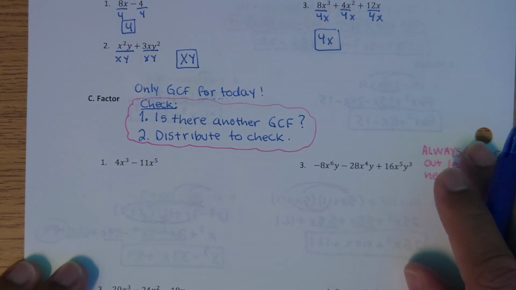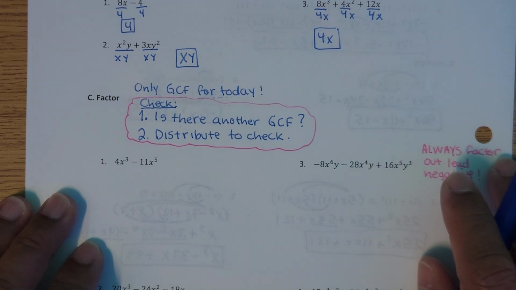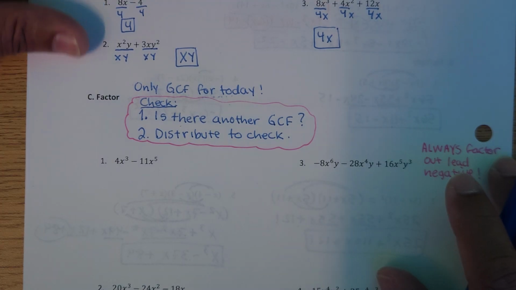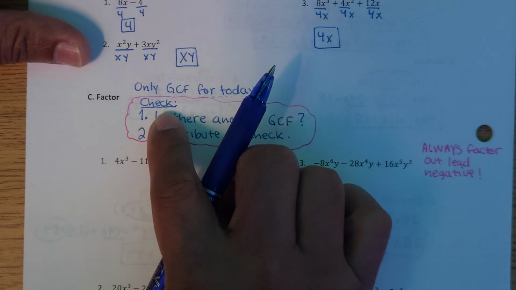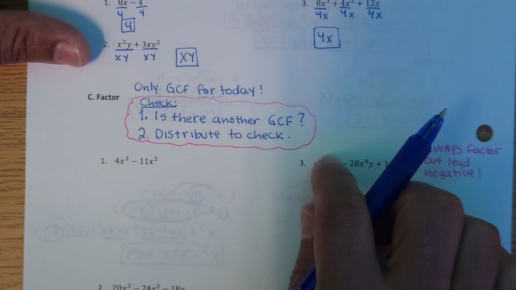For today only, we're just going to use the GCF. Then tomorrow, in the next lesson, we'll do factoring of binomials, trinomials, whatever polynomial we might be given. So we're going to check. I am not going to check for the sake of time, but I'll do this with you in class.